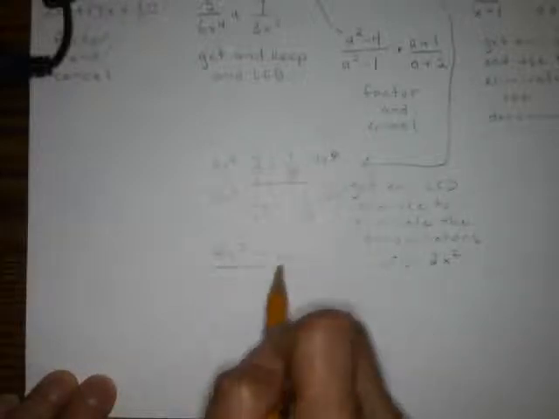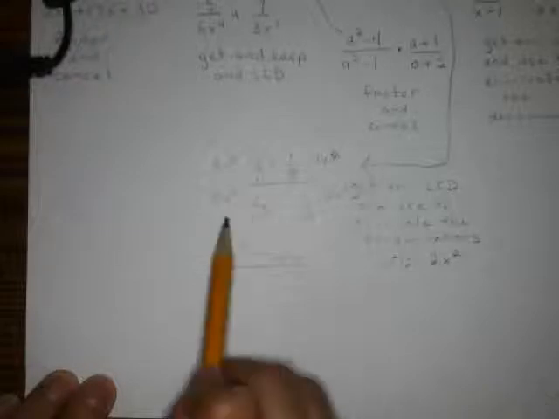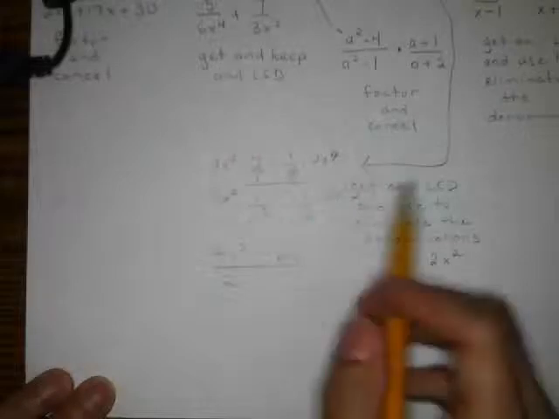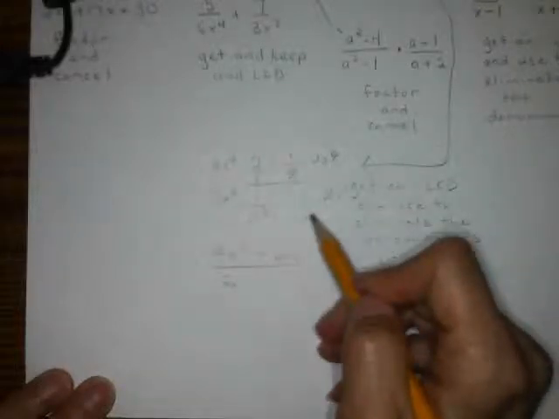Now looking at the bottom, I have 2x squared times 1 over x squared. Again, I want to cancel any common factors that I can. I notice that an x squared will cancel with an x squared. 2 times 1 is 2. And then for this last fraction, I have 1 over 2 times 2x squared, and the common factor there is a 2. So I have 1 times x squared. There's still subtraction, so I'll have 2 minus x squared.